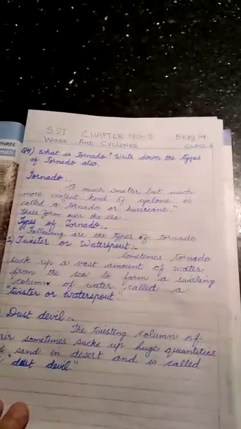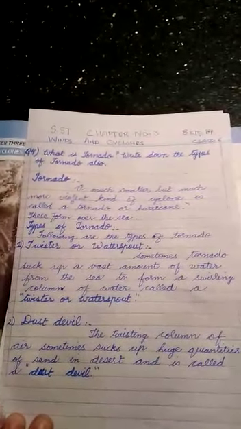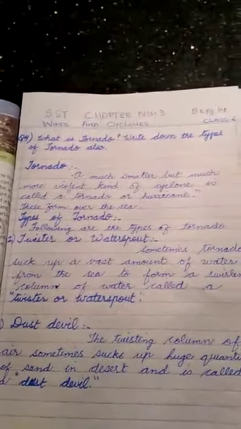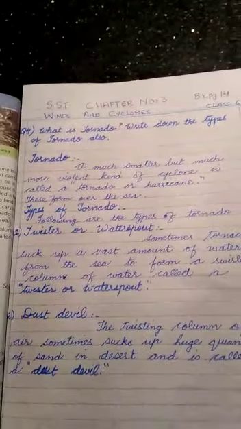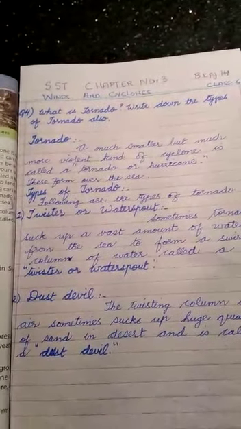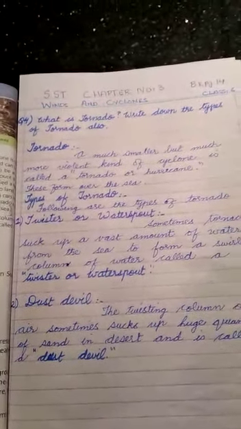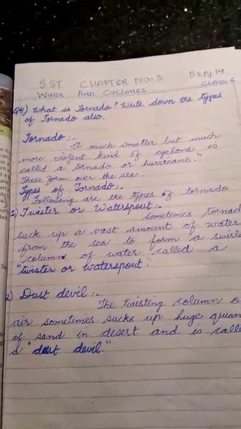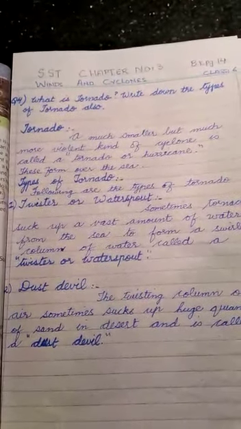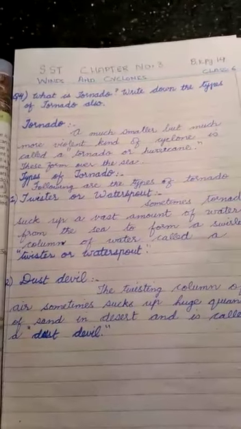And our last topic is tornado. It is from your book, page number 14, tornado. So a much smaller but much more violent kind of cyclone is called tornado, and these form over the sea. So tornado is a type of cyclone and it is a spiral movement and it forms over the sea.